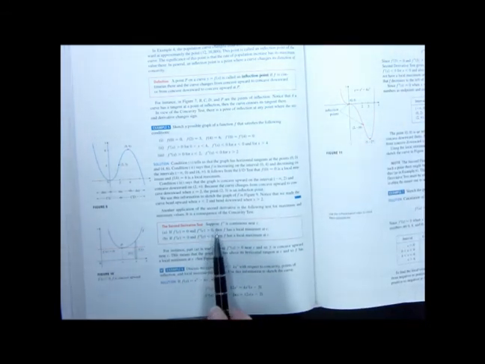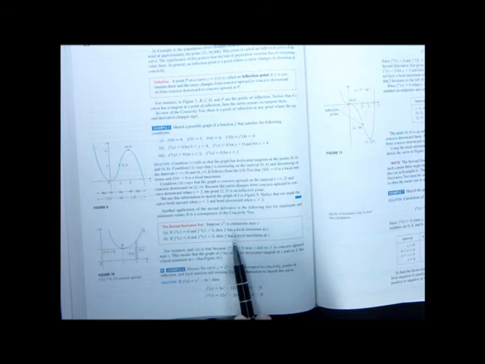Now, if your second derivative is continuous near where you're evaluating it at C, and your first derivative is equal to 0 and your second derivative is greater than 0, then f has a local minimum at C. If your first derivative is equal to 0 and your second derivative is less than 0, then your function has a local maximum at C. All right, so let's take a look at a full problem.